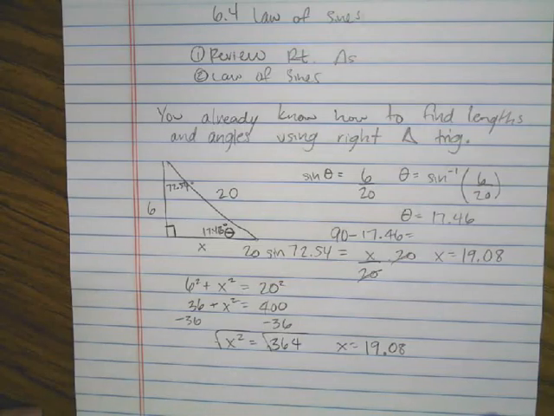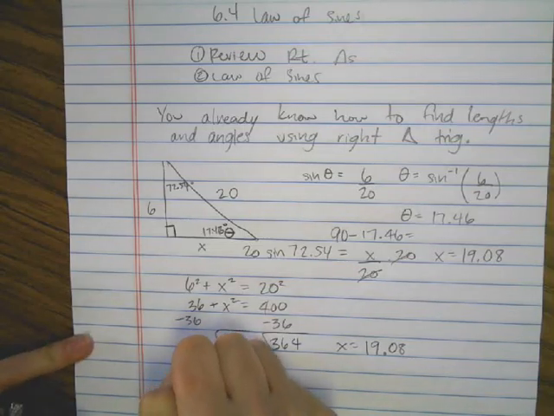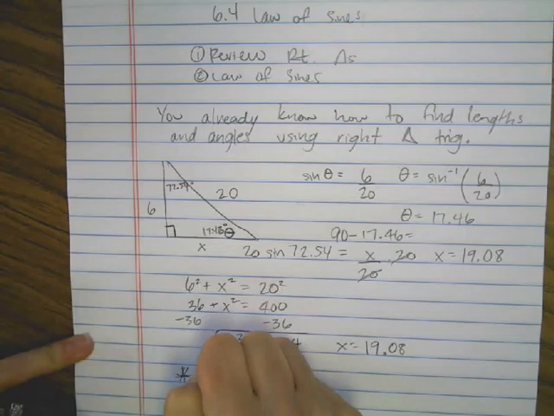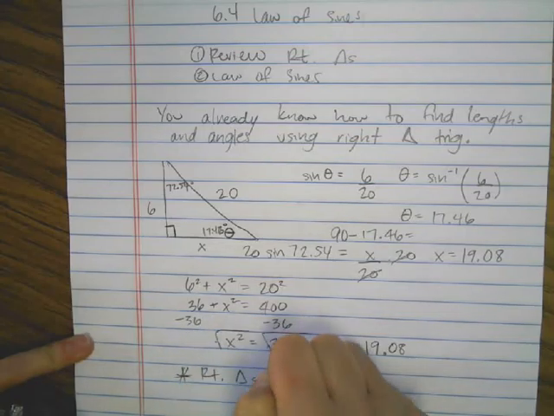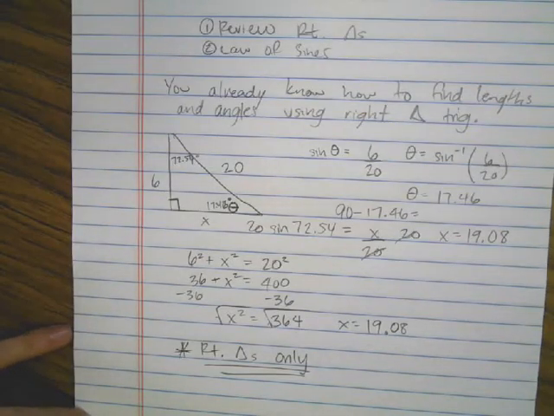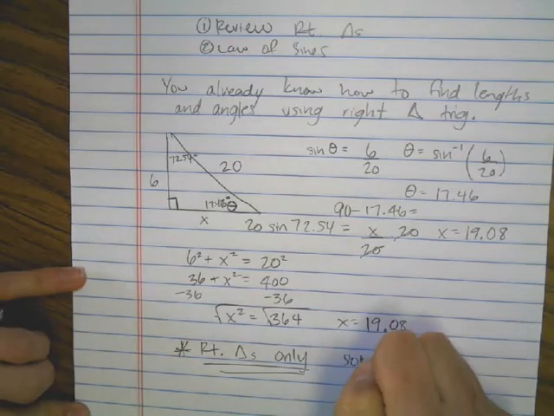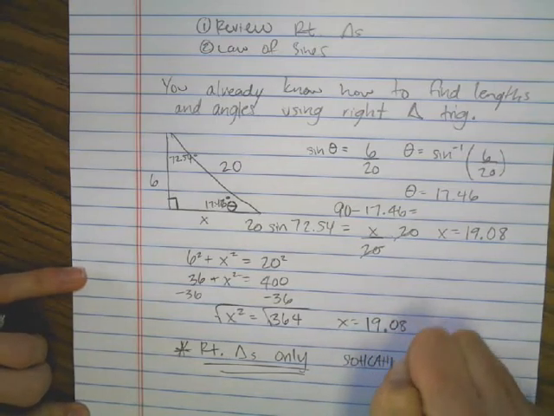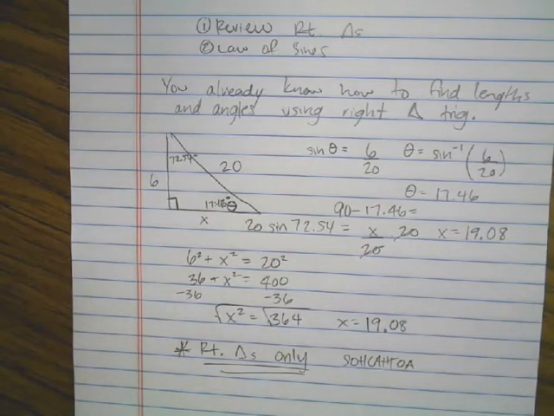You can only do this using right triangles. That's why I wanted to give you guys this review. Because using opposite, adjacent, like SOHCAHTOA, you can only do it using right triangles. I don't want people to try and do these without right triangles. That's where the law of sines comes in.